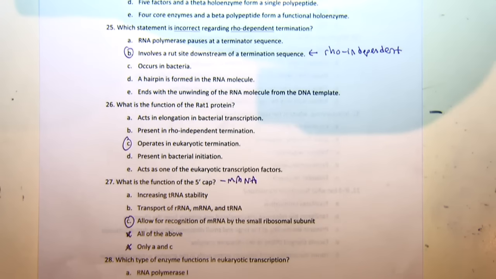The 5' cap is what the mRNA has on it so that the ribosomal subunit recognizes that it's mRNA and that it's ready to start translation. So keep in mind, we got our 5' cap to our mRNA, and then from there we can figure out that the answer had something to do with ribosome and translation.